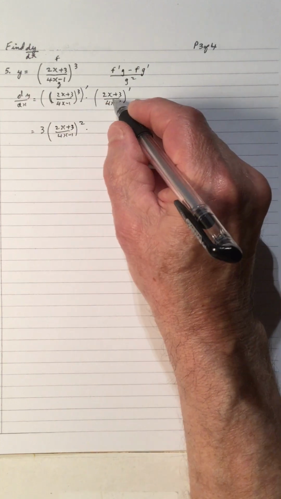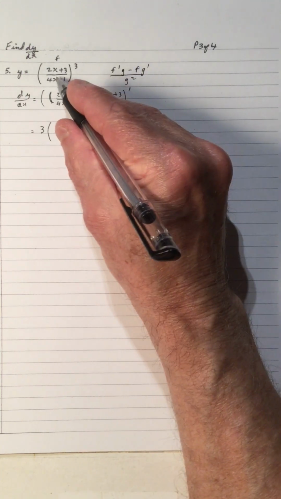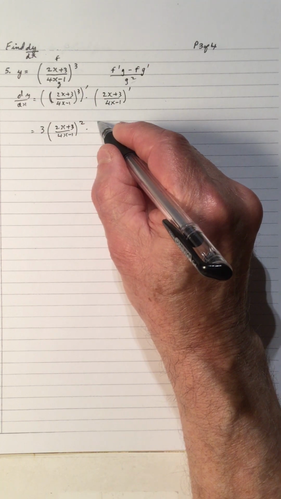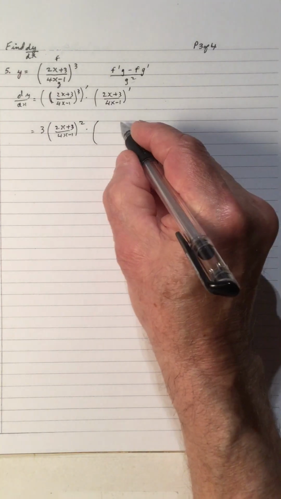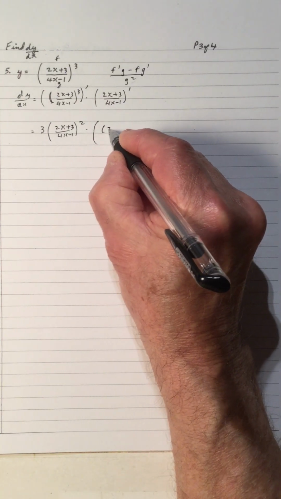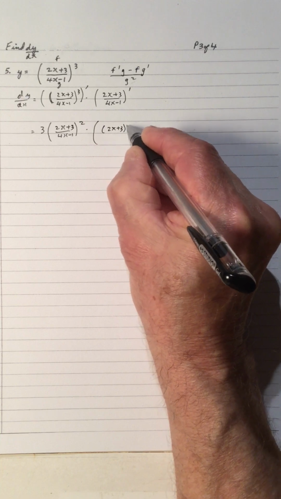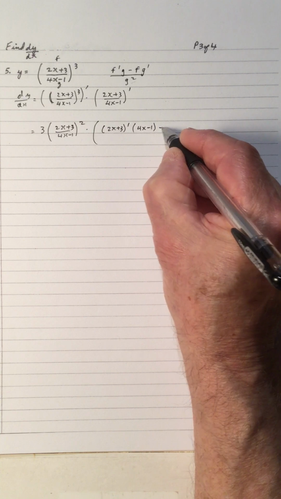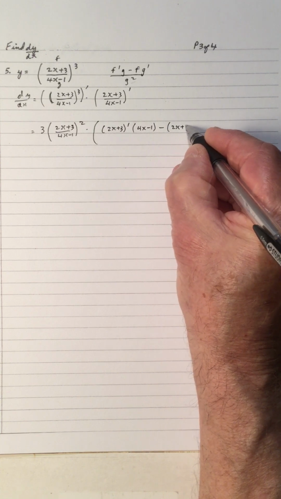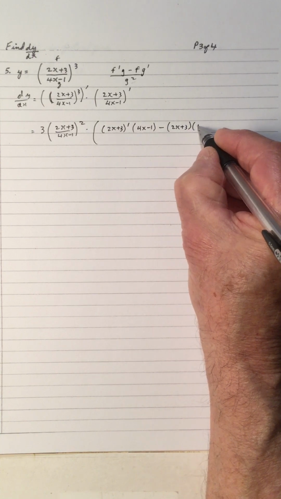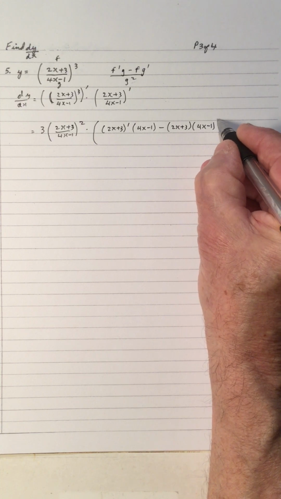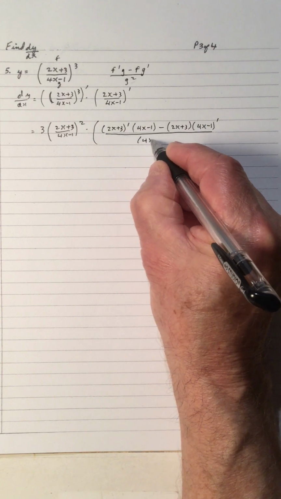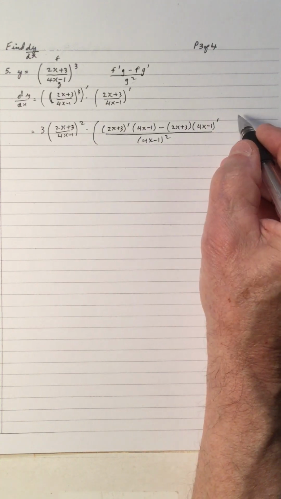Now we got the derivative of this division. This is what I'm talking about, is this right here. So what we have is, I'll do this and stretch it out. So we have the derivative of 2x plus 3 times 4x minus 1, subtract 2x plus 3 times the derivative of 4x minus 1, all over 4x minus 1 squared.